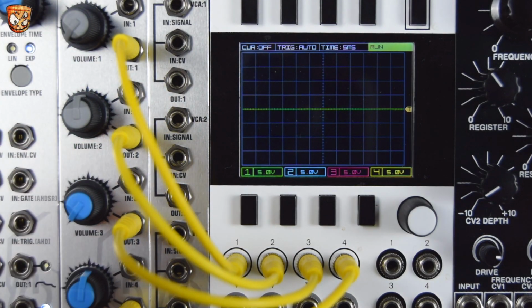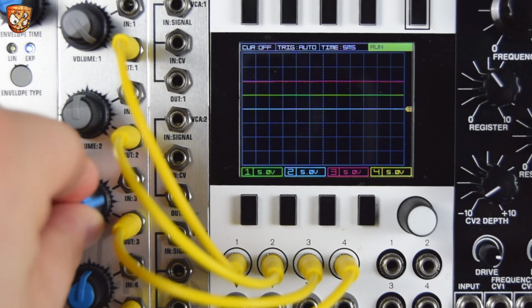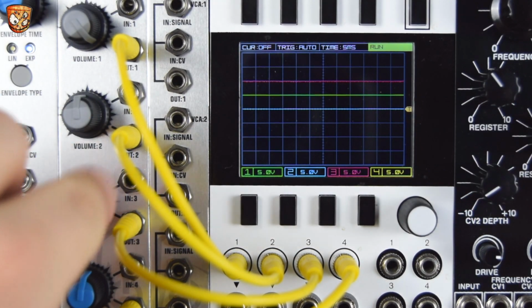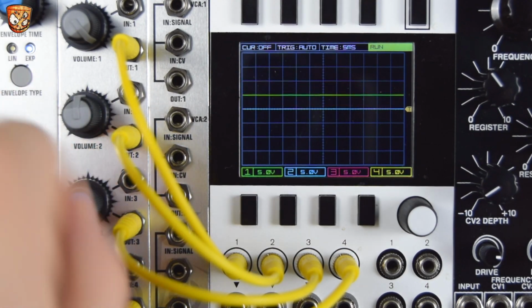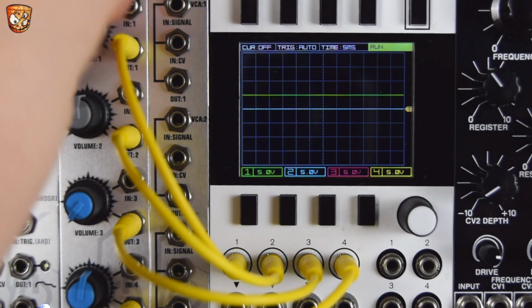The purple channel has 2x gain, but no attenuversion. So if this is 5 volts on channel 1, we can see this passes it, goes up to 10 volts. So I have 2 times gain without inversion on channel 3. And again, all of these have CV generation.